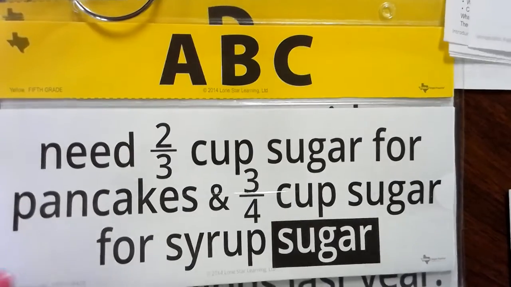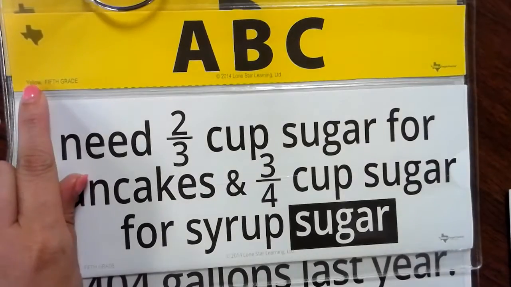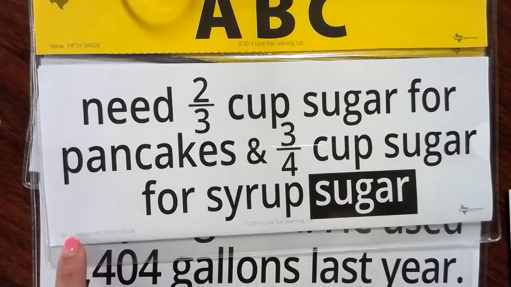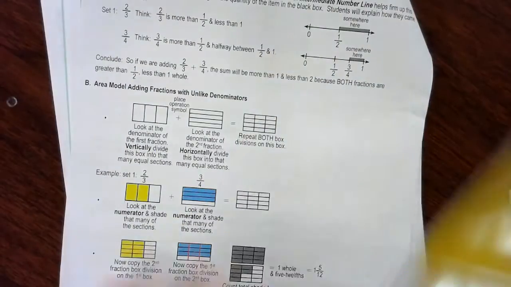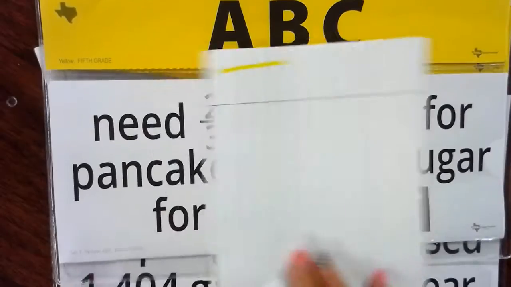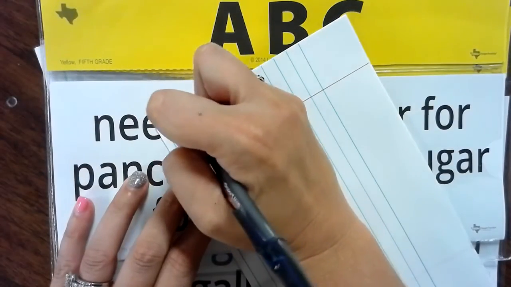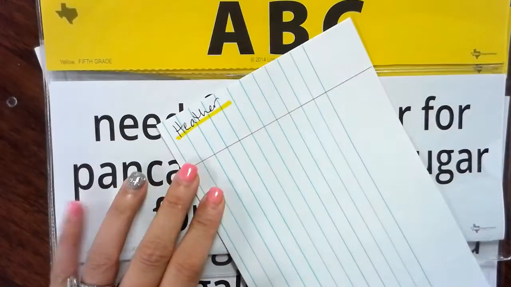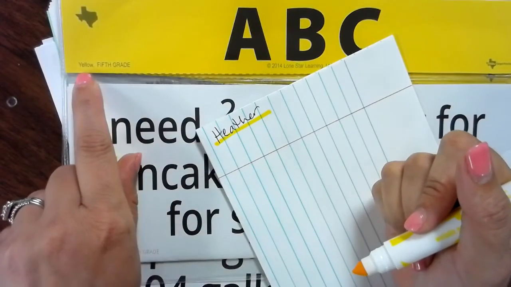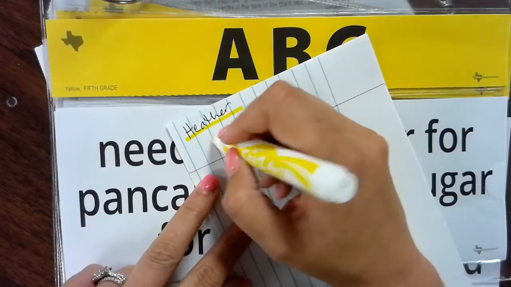Okay, so this is me reviewing the yellow, and I'm on set 1 of the target practice. So I am going to, again, take my book. I'm going to start by writing my name. I'm going to write what color it is on the target that I picked up. So yellow.